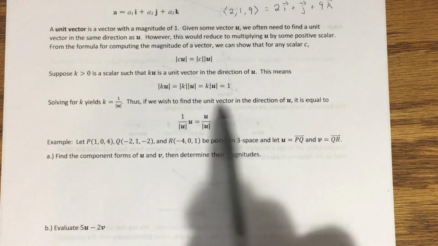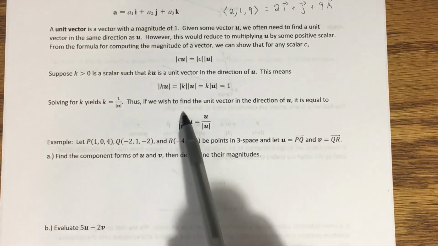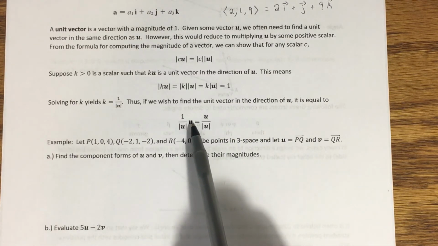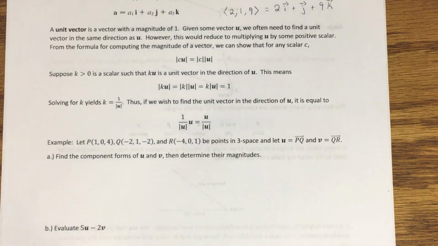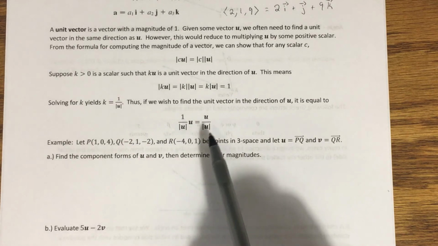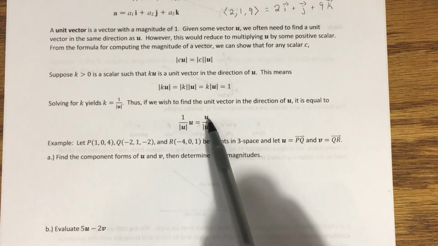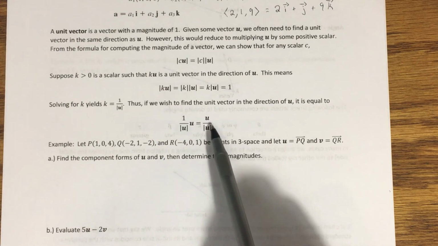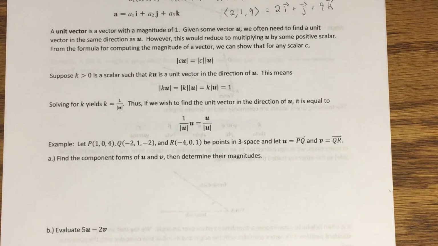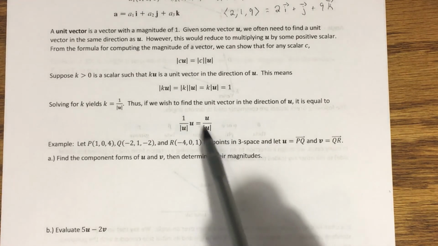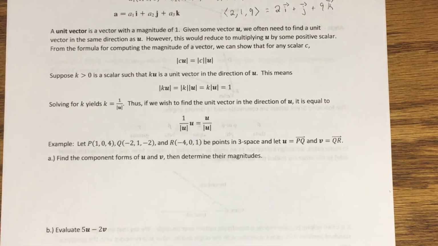If we need to find the unit vector in the direction of u, that's equal to 1 over the magnitude of u times the vector u. Now, even though we've never talked about an operation called scalar division, we use this notation as shorthand for this. So this looks like it says u divided by the magnitude of u, but that's dividing a vector by a scalar, and we haven't defined an operation like that. We interpret this to mean this, okay?